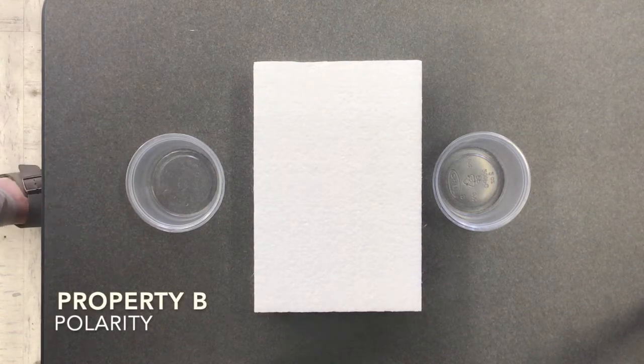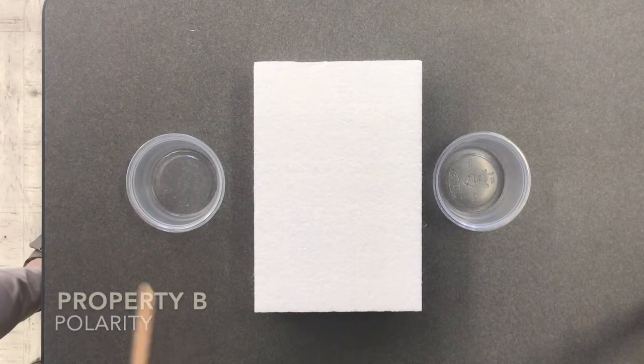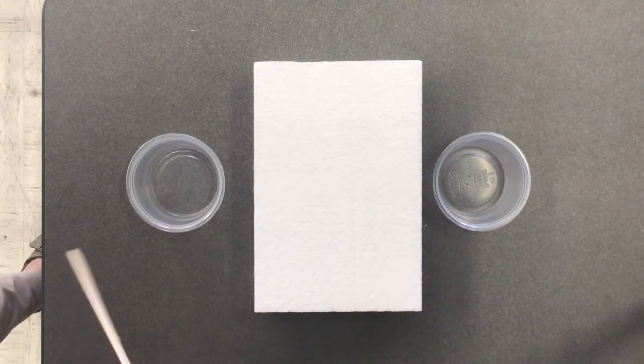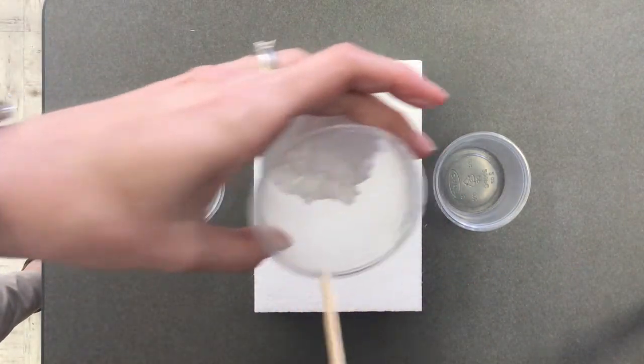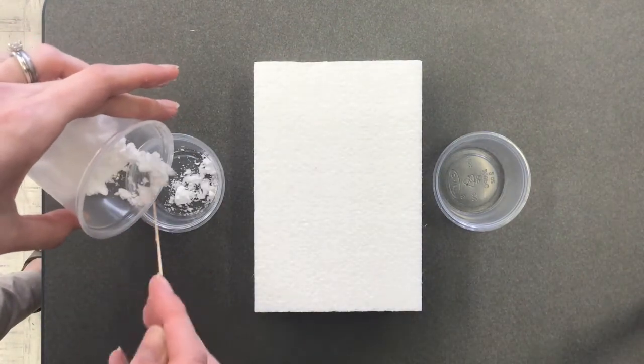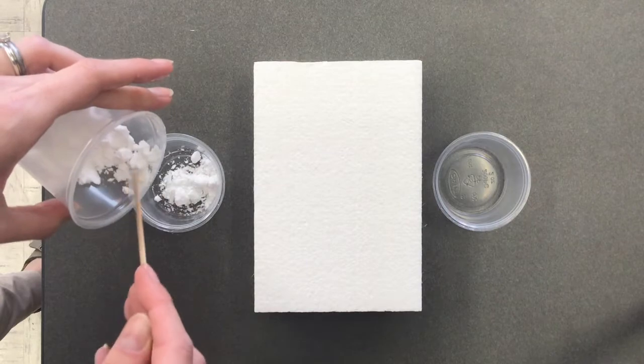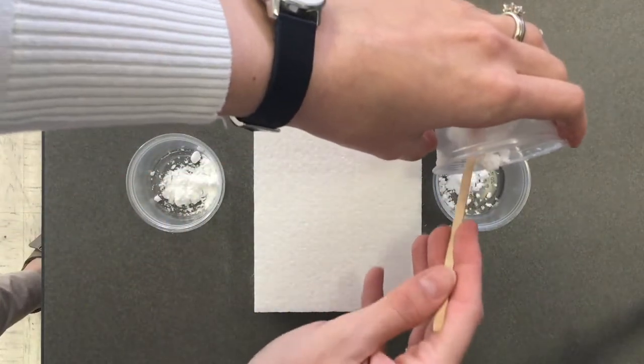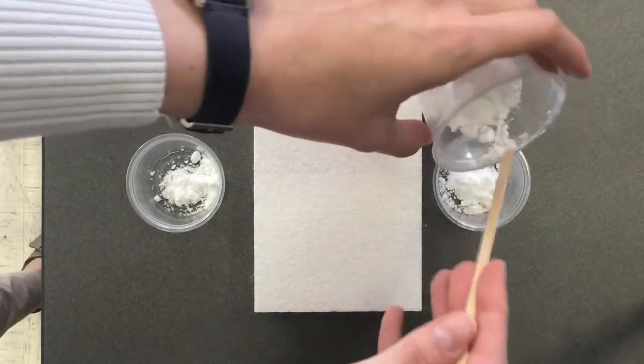We are testing property B, polarity. So we have three different containers kind of here. In this first one, I have some potato starch. So I'm going to take my little bit of potato starch, put that in both this container and in the last container. And we're going to try to do all the different combinations that we can here.